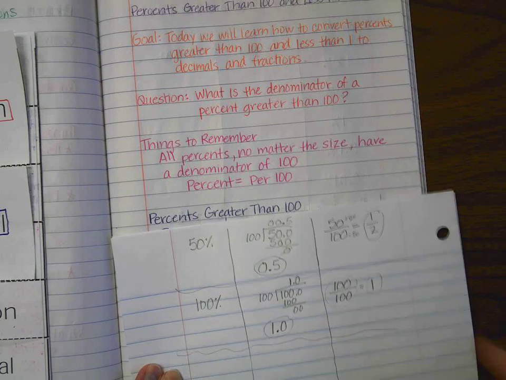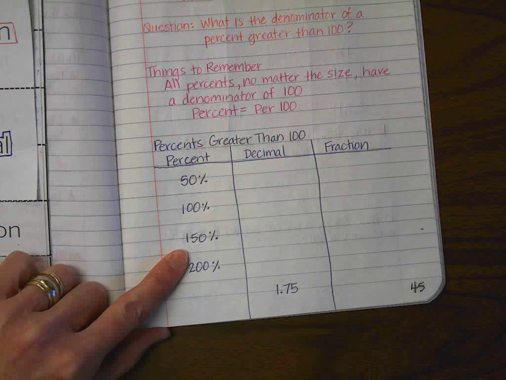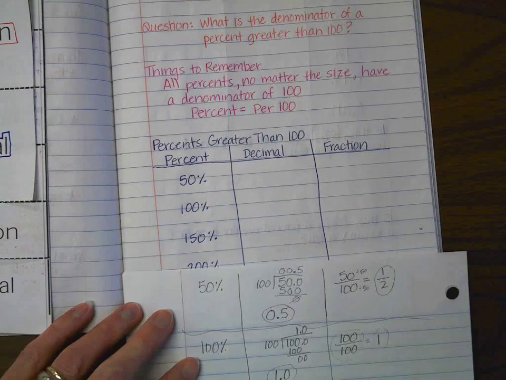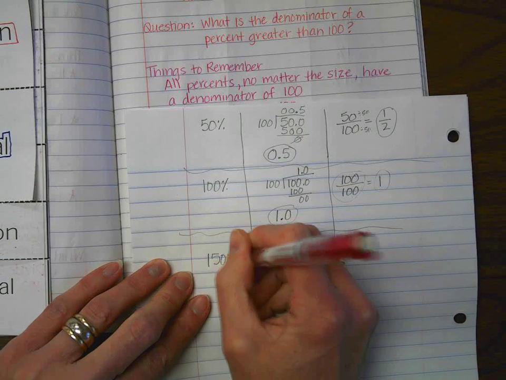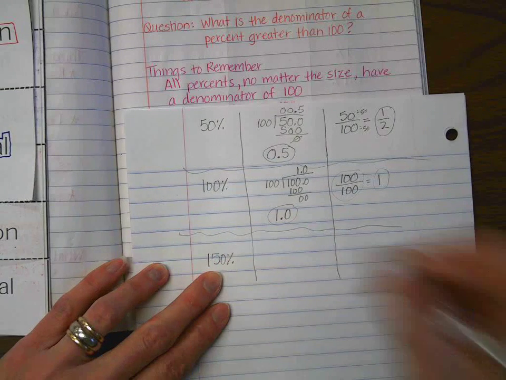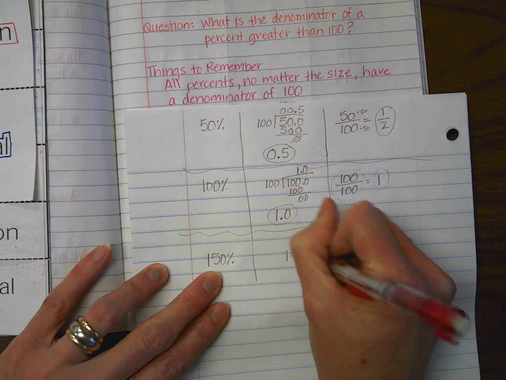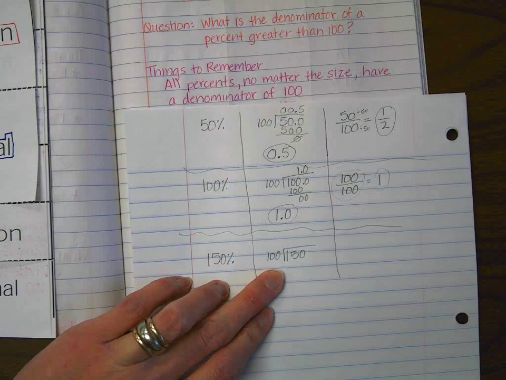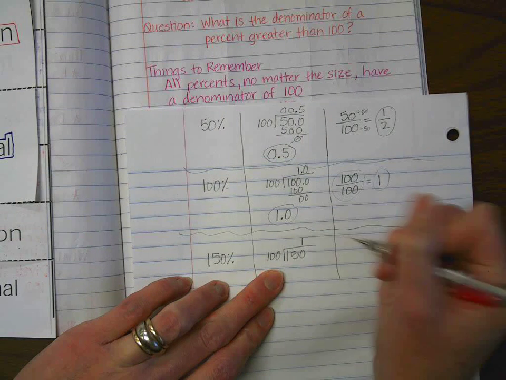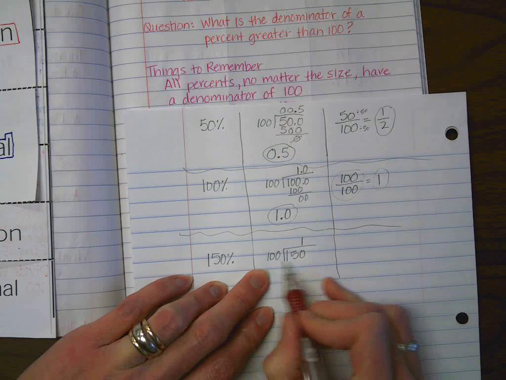Okay, so now the next one on the table says 150. So we're going to do the same steps. So 150 is right here. Okay, again, you take the number and divide it by 100. So we have the number divided by 100. Can 100 go into 150? The answer is yes. Okay, let's back up.